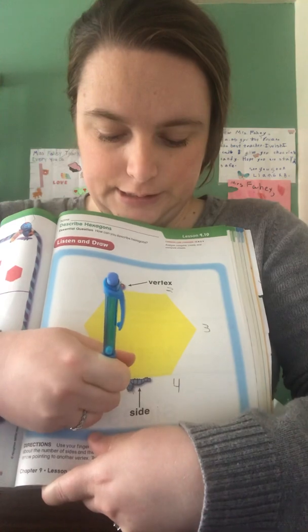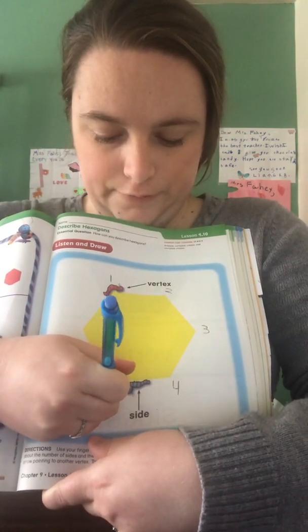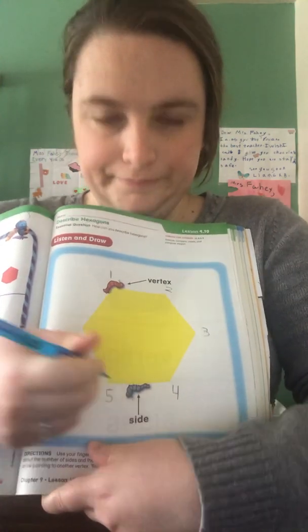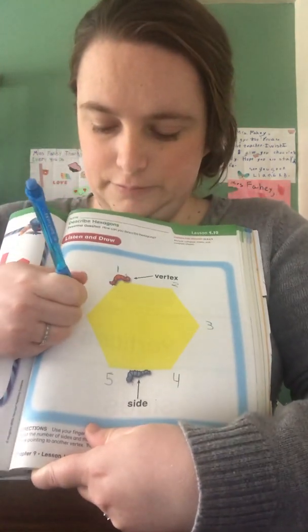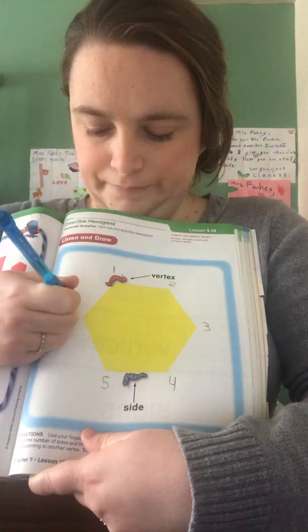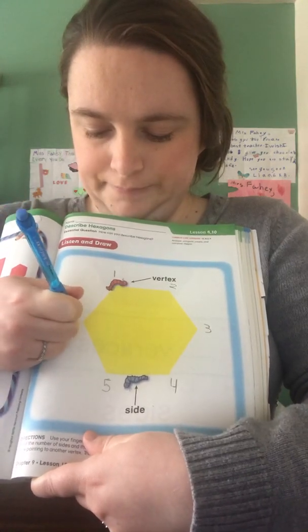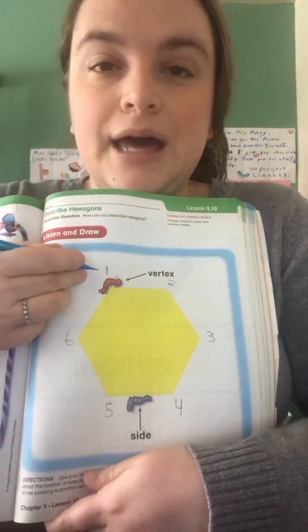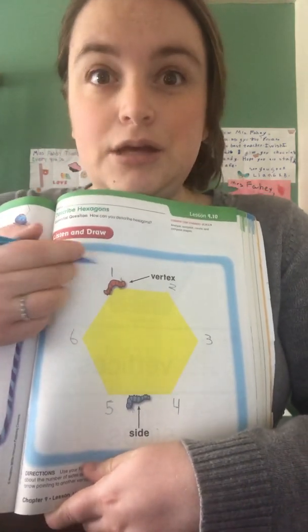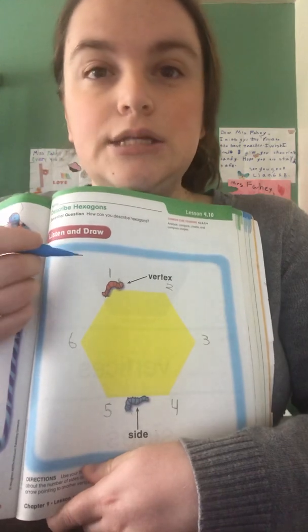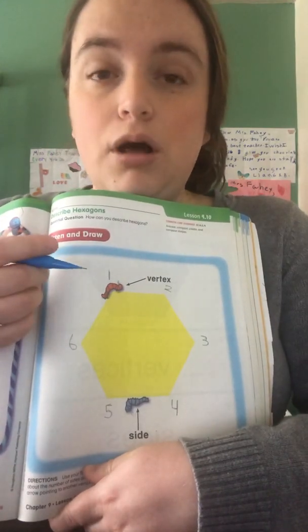This is number 5. And I see one more up here. This is number 6. I don't need to go back and count this one because I see that there's a number there already. It means I already counted it. So writing the numbers helps me to keep track of what I have already counted.